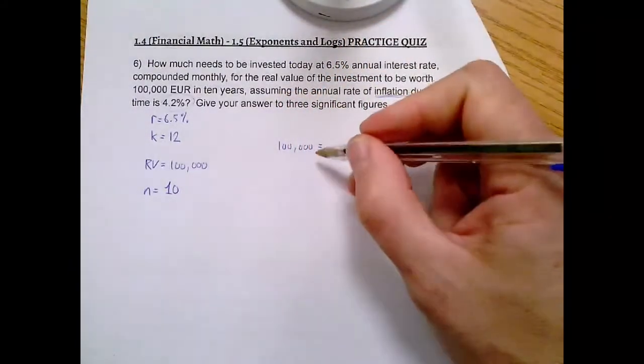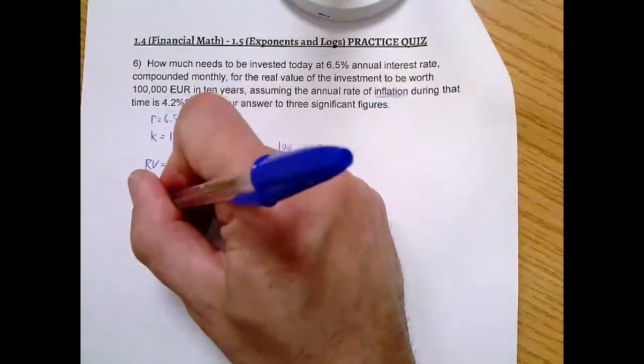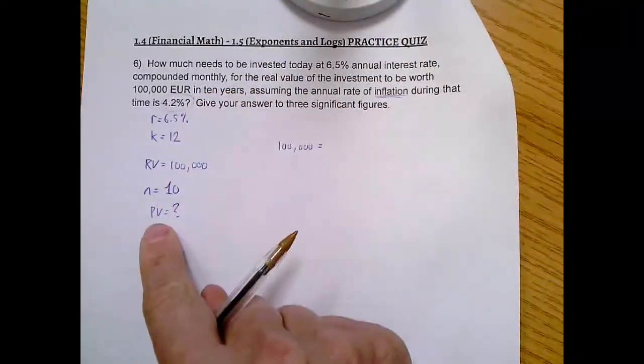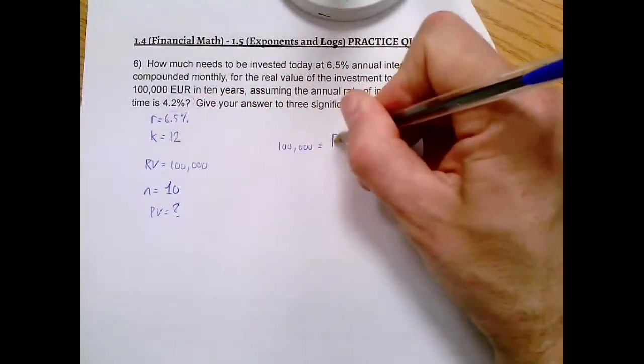Okay, equals, and it says how much? Well, we don't know this. This is like the PV. That's what we're trying to find. So I don't know. PV.